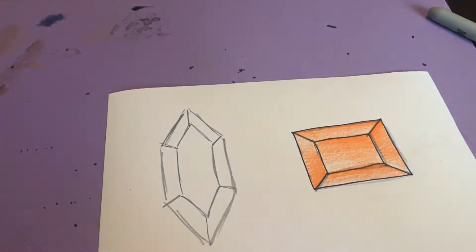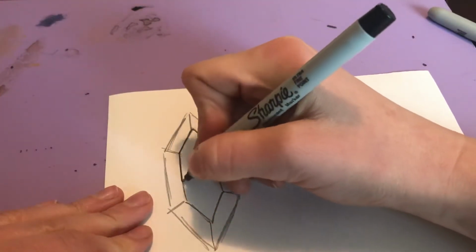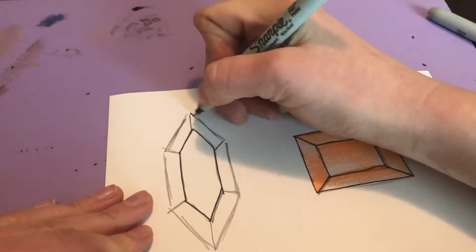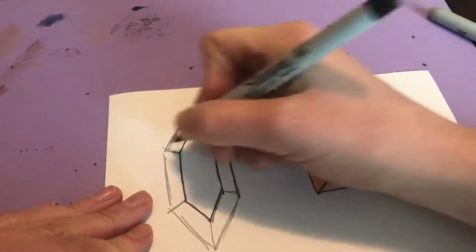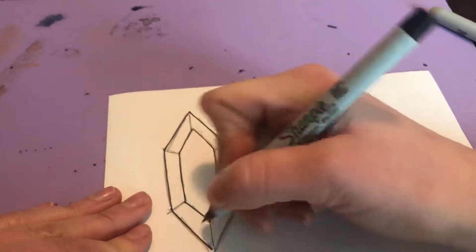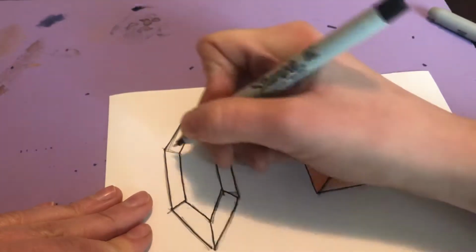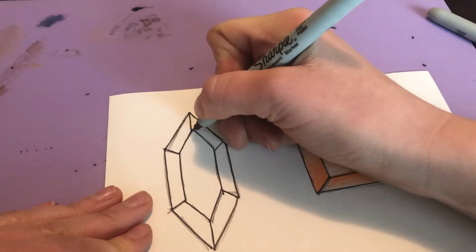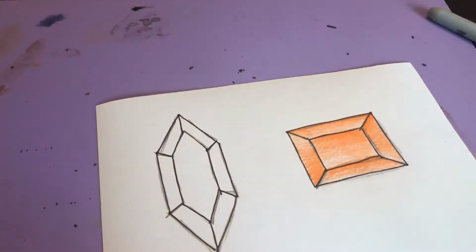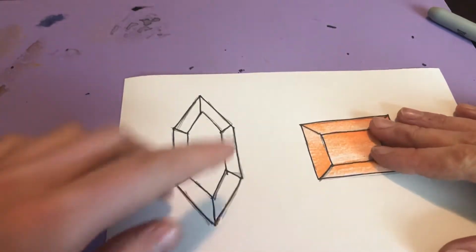I'm going to trace it. Going to do the outline. Okay, so I forgot that line too. So there is my next gem.